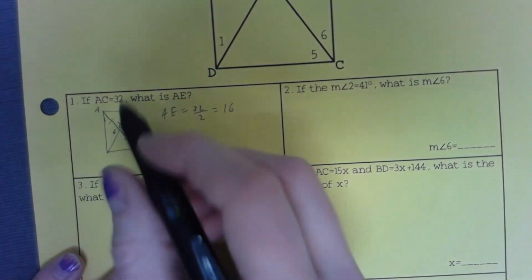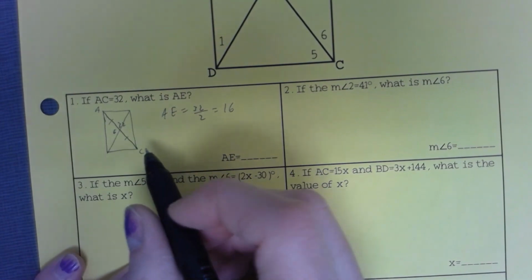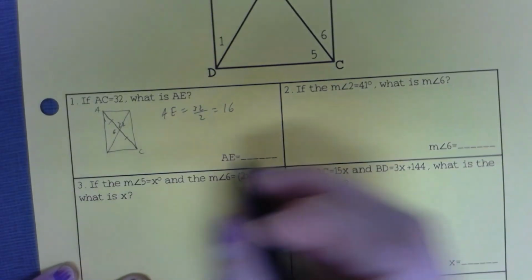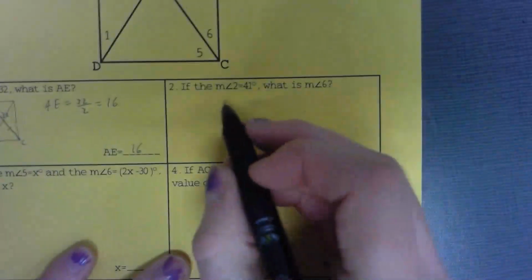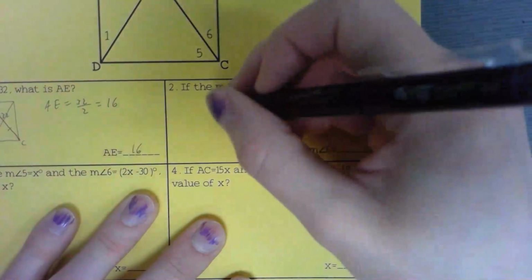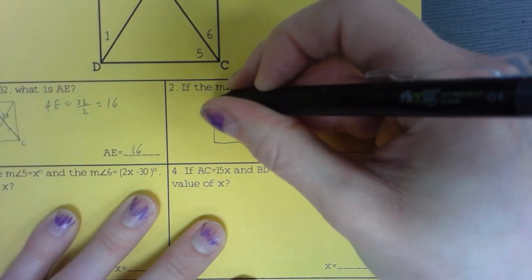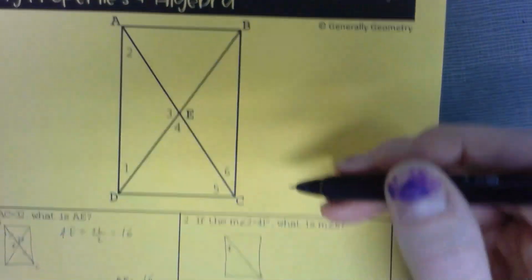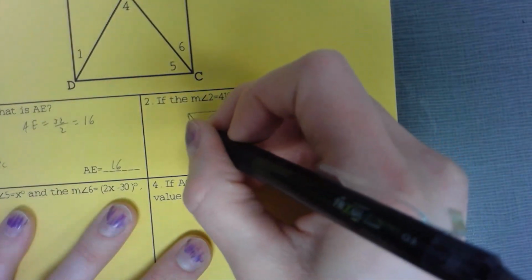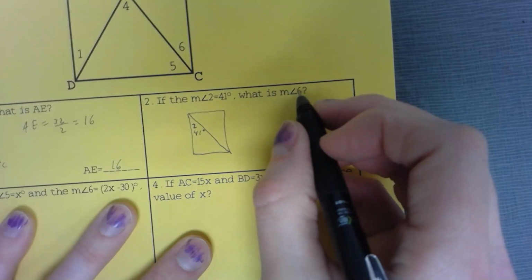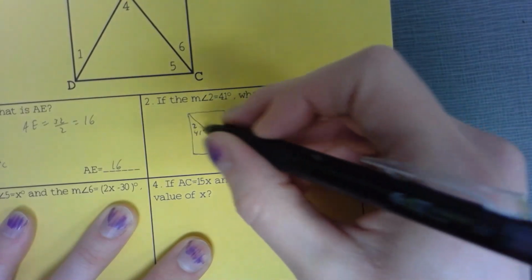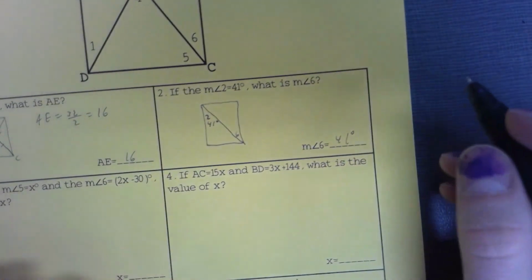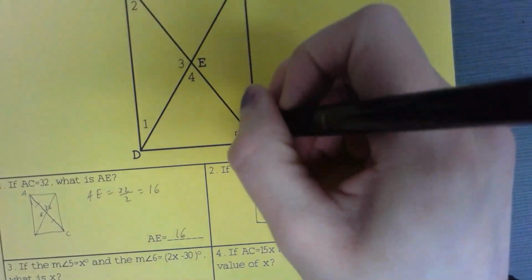The diagonals bisect each other in a rectangle, so the two halves are both just half of the 32. So AE is 16. Measure of angle 2 is 41. So in our rectangle here, angle 2 is this angle here. If you look up there, there's angle 2. It is 41 degrees. What is the measure of angle 6? Angle 6 is this one over here. Those are alternate interior angles, so that's also 41 degrees. Angle 2 and angle 6 are the same size.